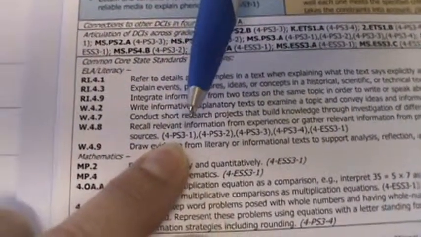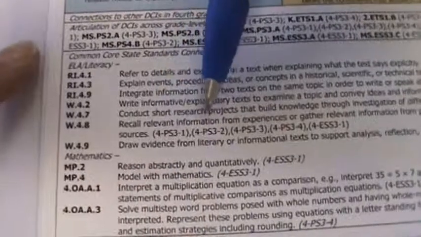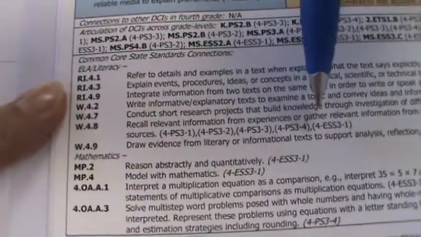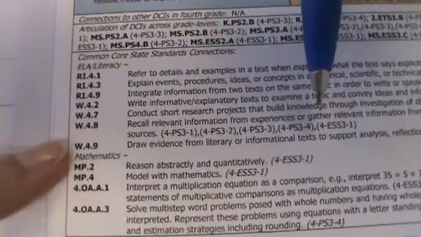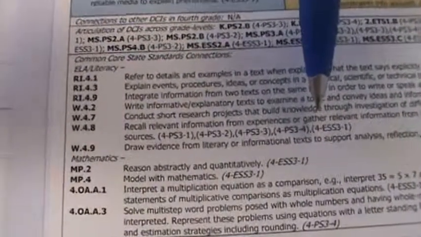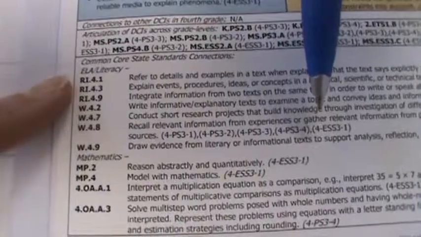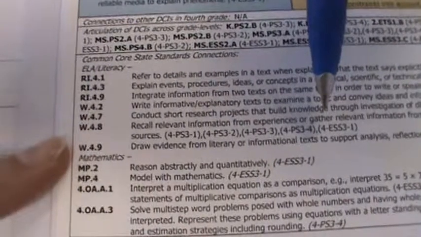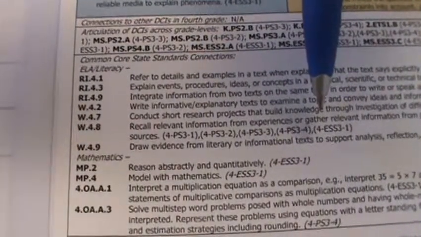There's also a writing connection for 4-PS3-1. So if I am doing informational text, I'm probably going to try to write about it, and I'm going to connect it some way to this science. In that lesson, I will be hitting reading standards, writing standards, and science standards. Is that correct? Okay.